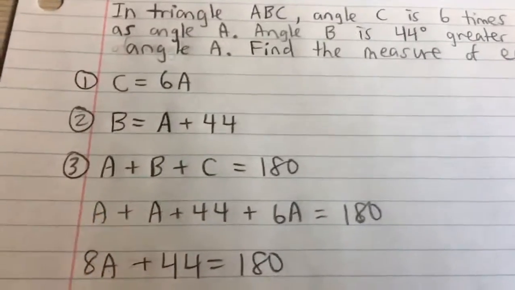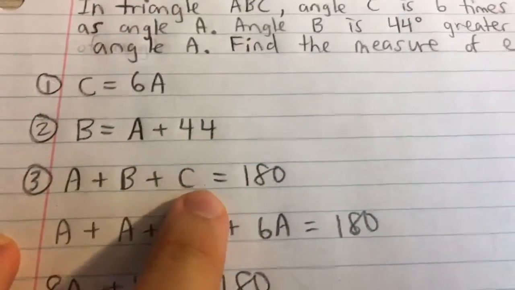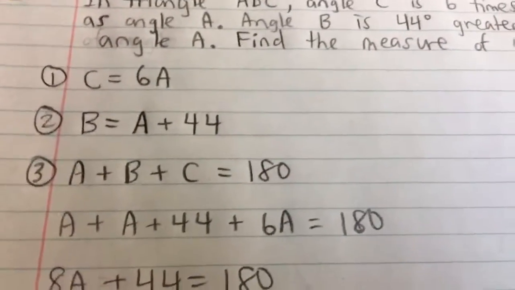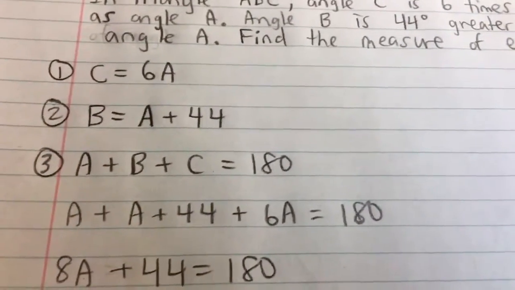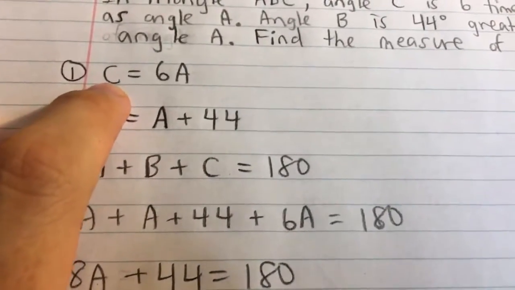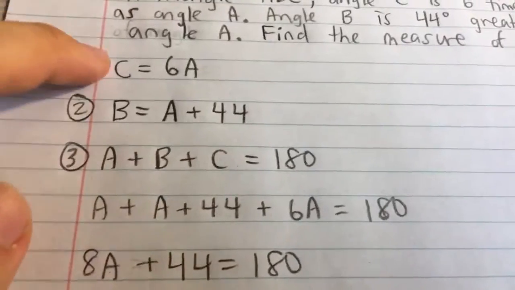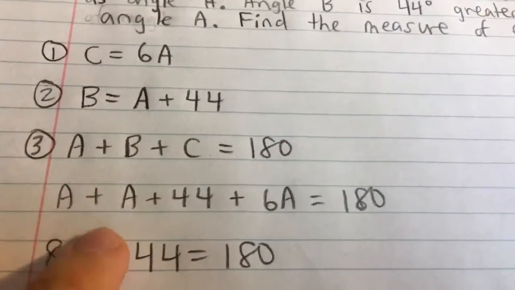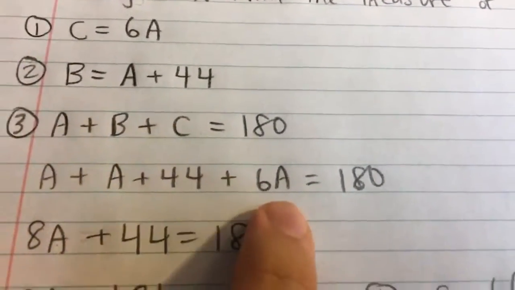And then our third equation is the equation for all triangles, that the sum of the three angles has to be equal to 180 degrees. And so we can use these three equations to solve for all three variables. There are different ways you can do it, but what I did is I noticed that C is in terms of A, B is in terms of A. So what I can do is plug in these two equations for B and C here, and then I'll get an equation just in terms of A. So for B, I plugged in A plus 44, and for C, I plugged in 6A.